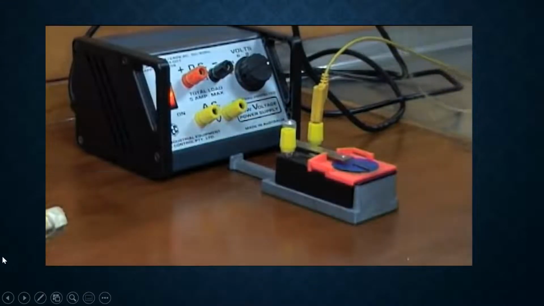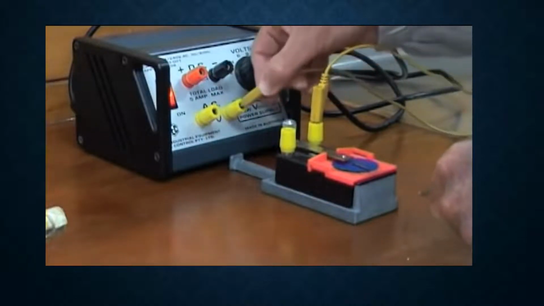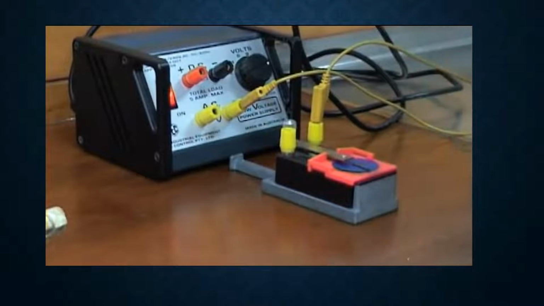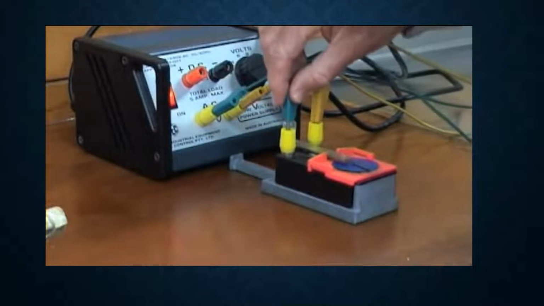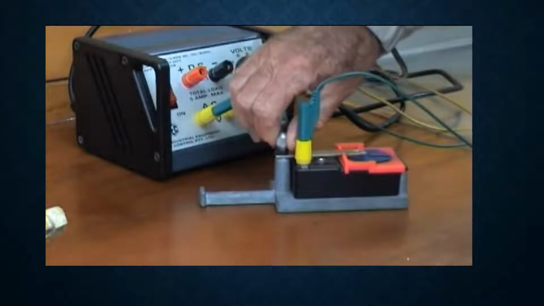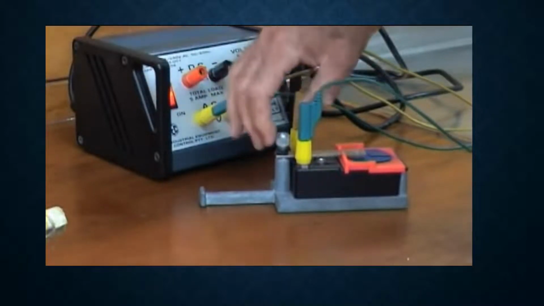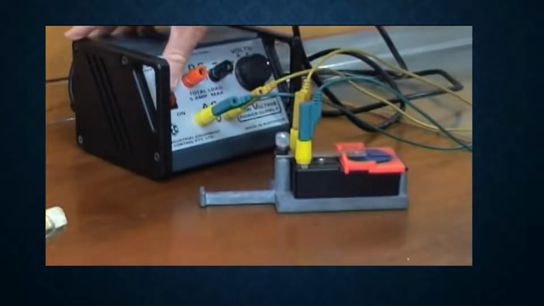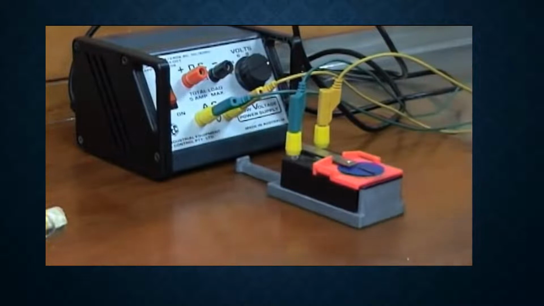When you come to set up the ticker timer to the power supply, make sure that you connect the timer to the AC part of the power supply. Unscrew or screw up this particular part, then you've got some control over how fast it's going up and down.